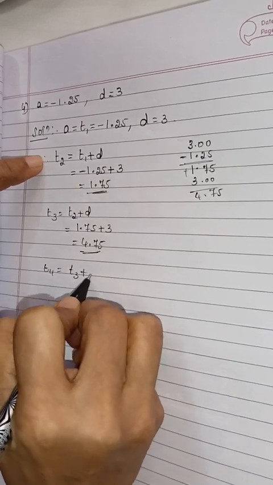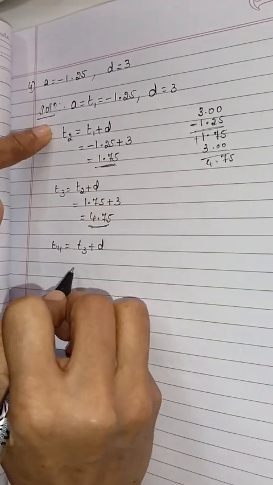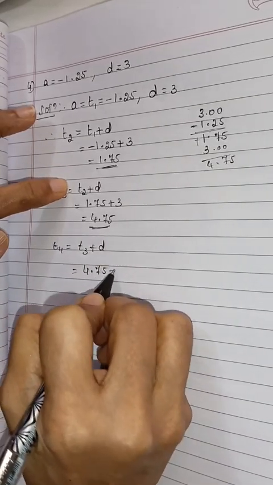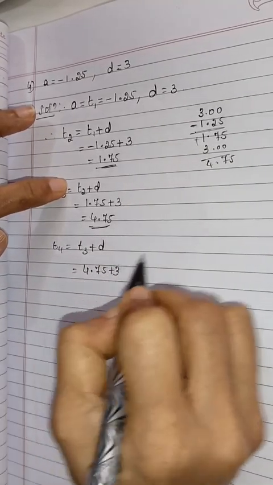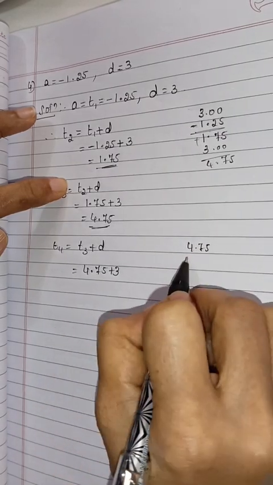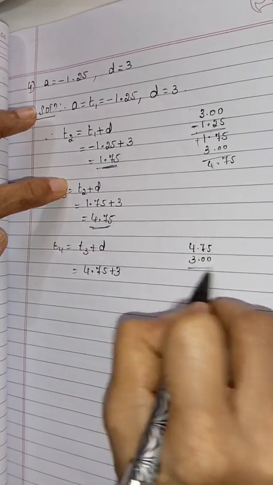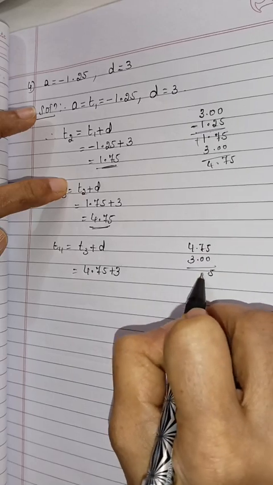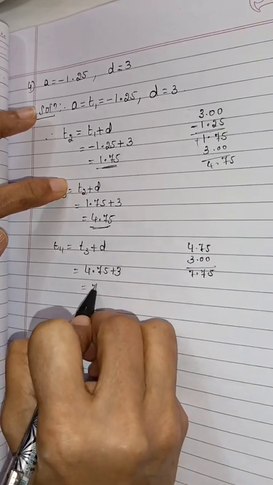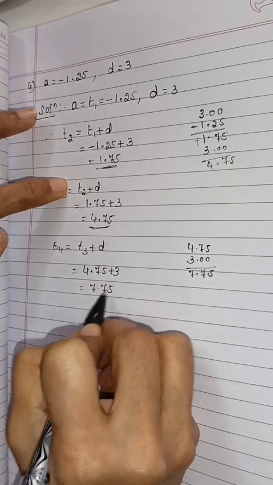T4 is T3 plus D. That is T3 is 4.75 plus D is 3. Here it is 4.75 plus 3. 3 here you have to write. It's a whole number, no? So 5, 7 and this is 7. 7.75.